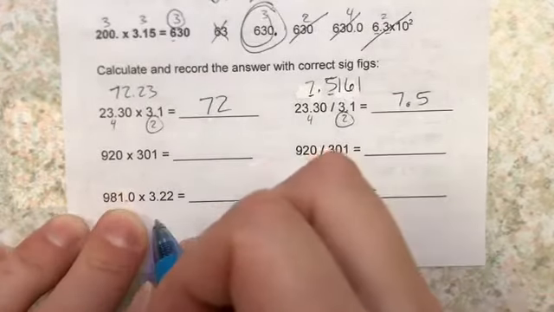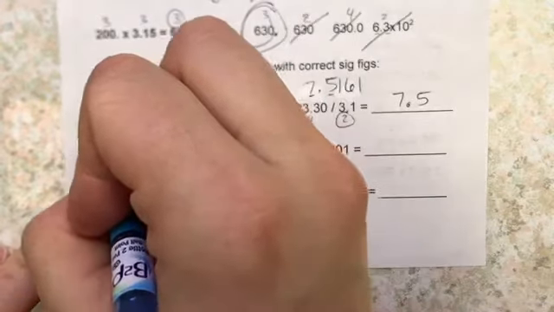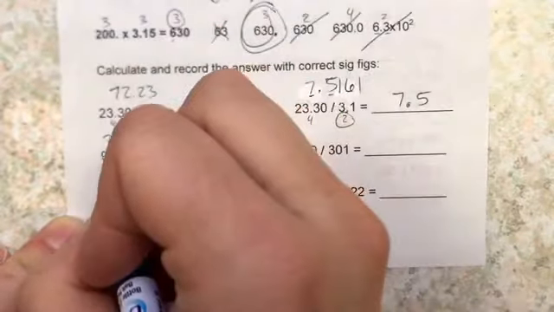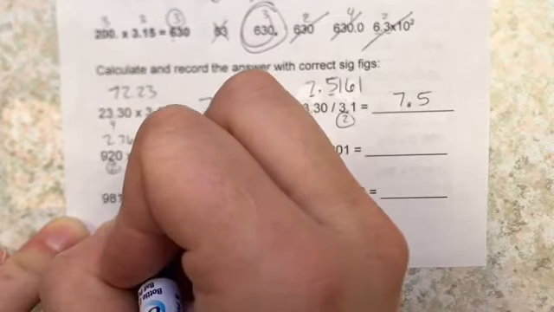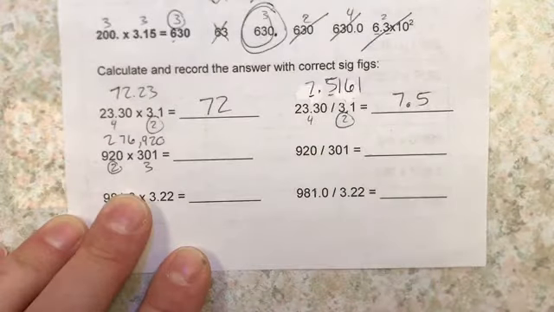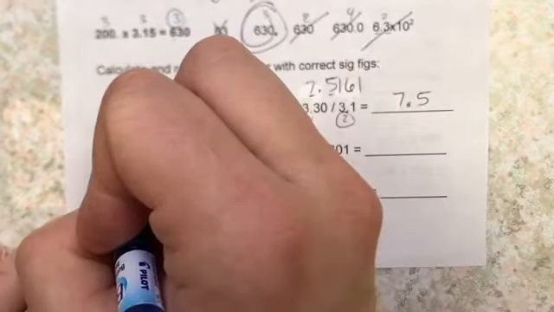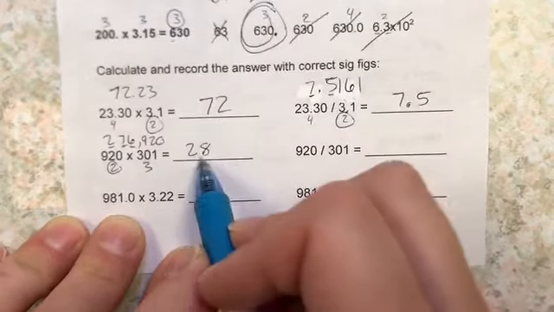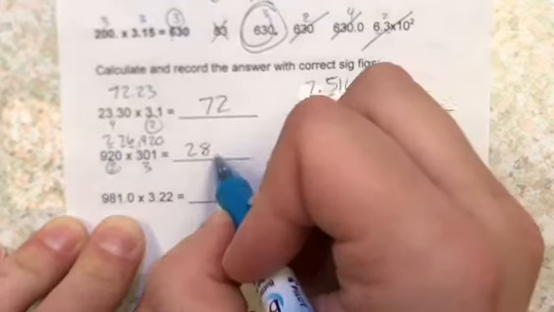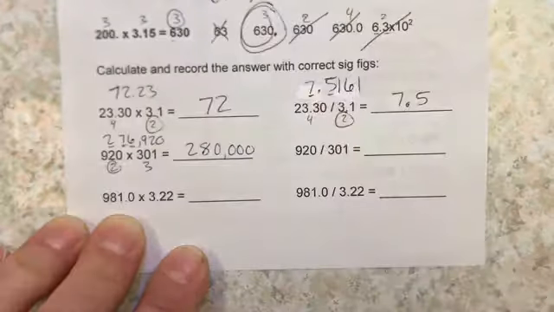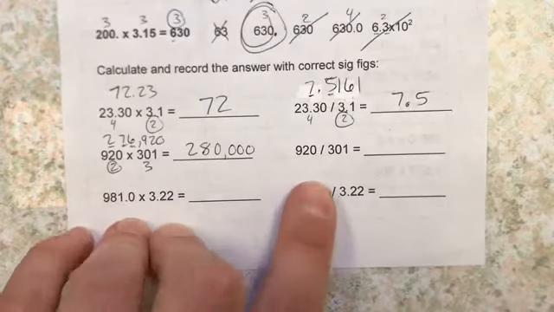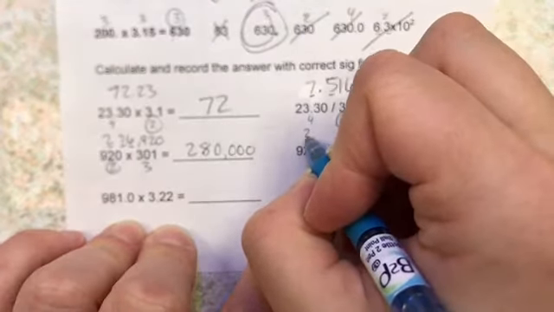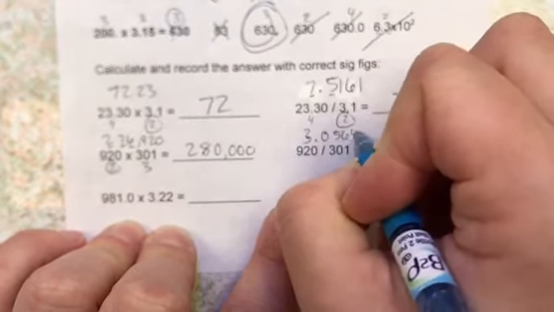Here we have 920 multiplied by 301. Punch that into the calculator. Your calculator will say 276,920. All right, this has 2 significant figures. This one has 3 significant figures. 2 is the smaller one, so our answer needs to have 2 significant figures. So I'm looking at the 2 and the 8, the 2 and the 7. The 6 is going to round that 2 up to an 8, but 28 is nowhere near 276,000, so I need to fill in with zeros. 280,000. Take 920 divided by 301. The calculator is going to say 3.05647.